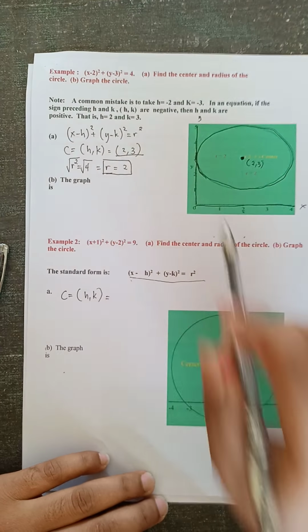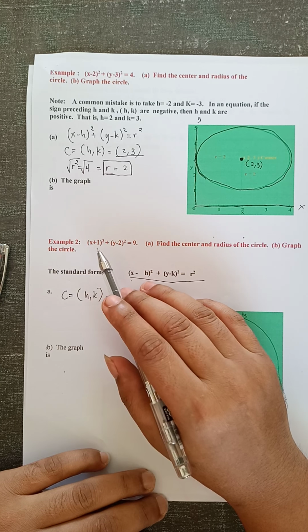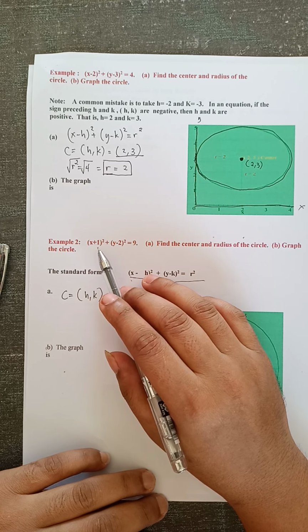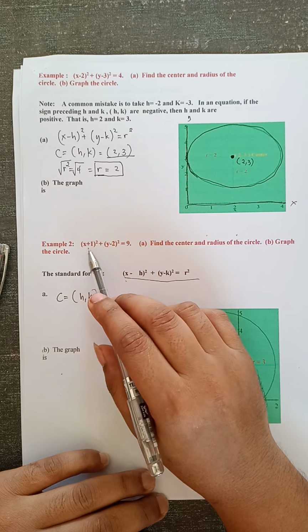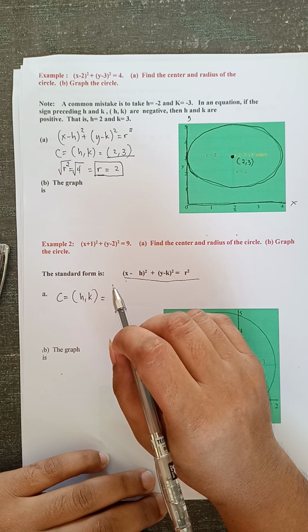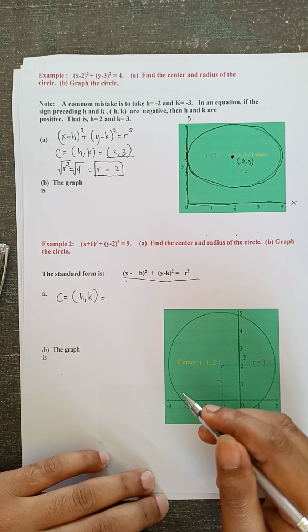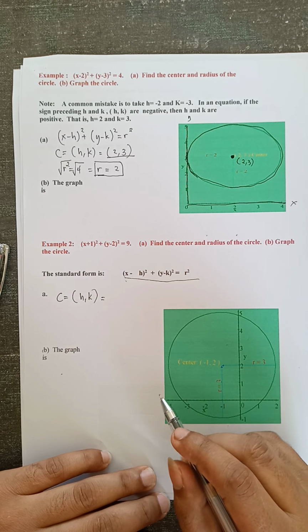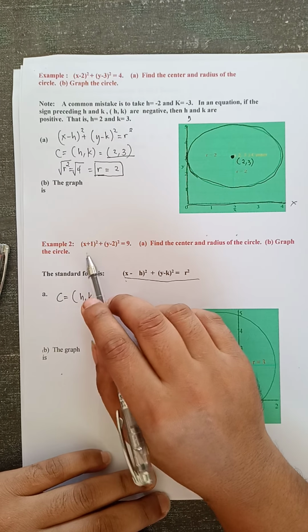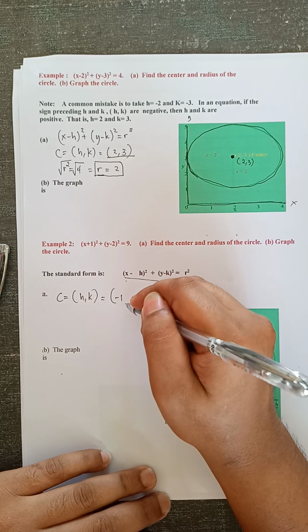ang preceding, mo ay atong remember nga, if the preceding sign of H is negative, so the H is equal to positive. If the preceding sign of H is positive, so the H is negative. So ang preceding man niya is positive, so H is equal to negative 1.